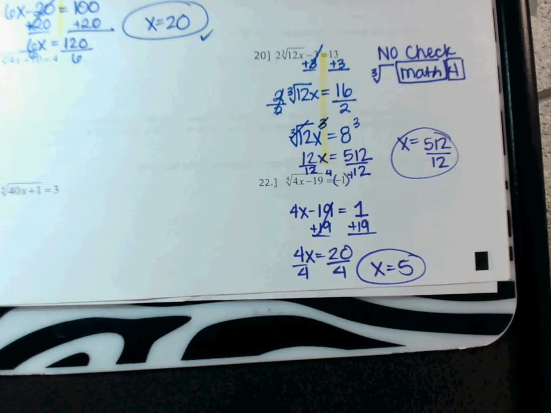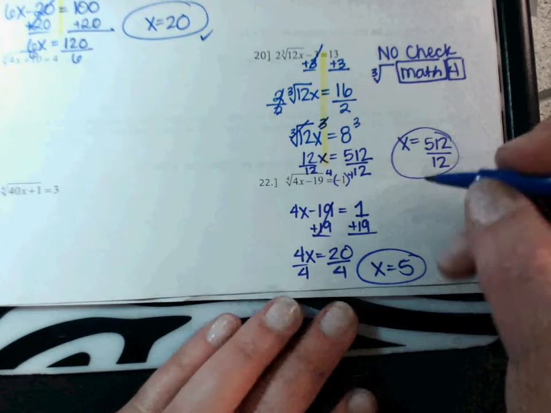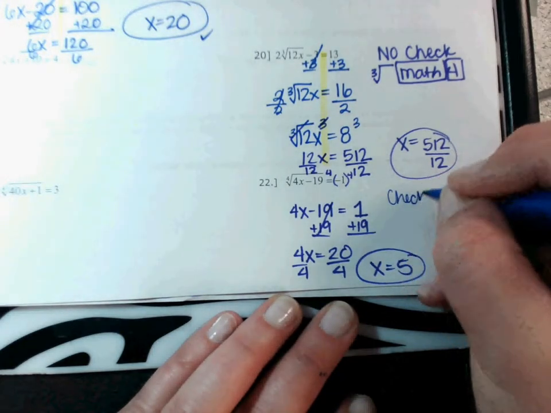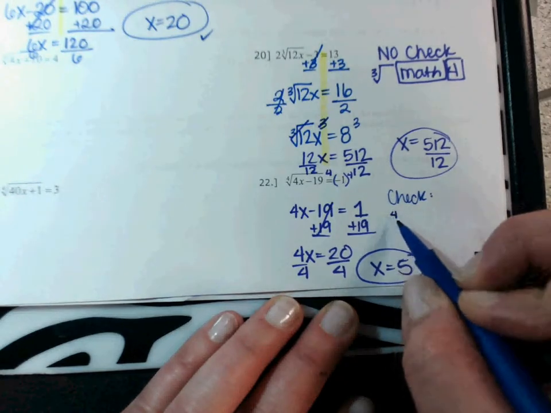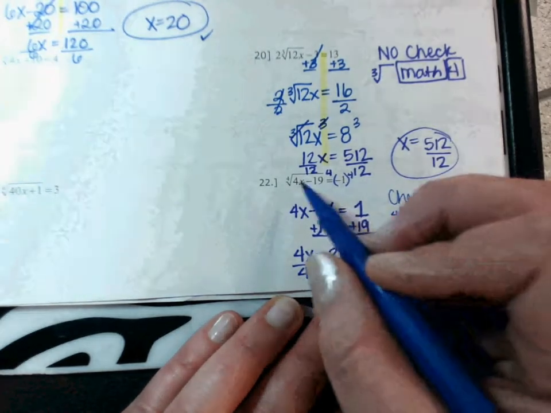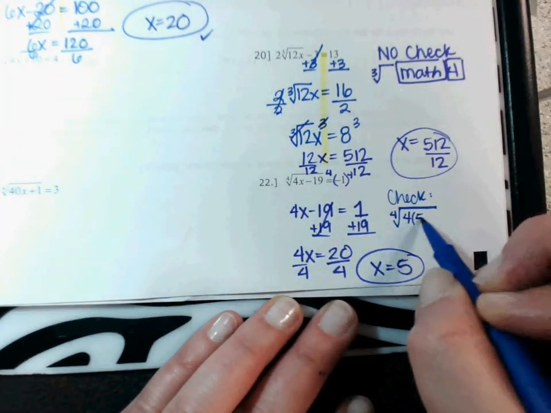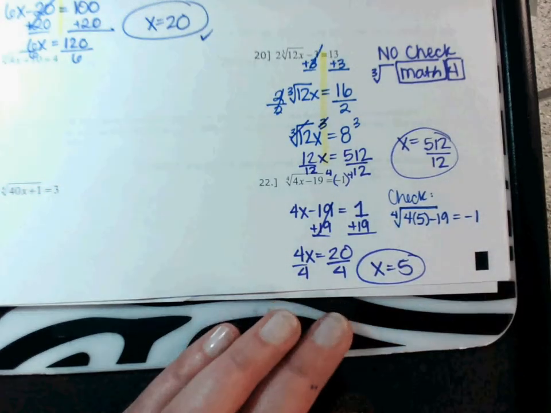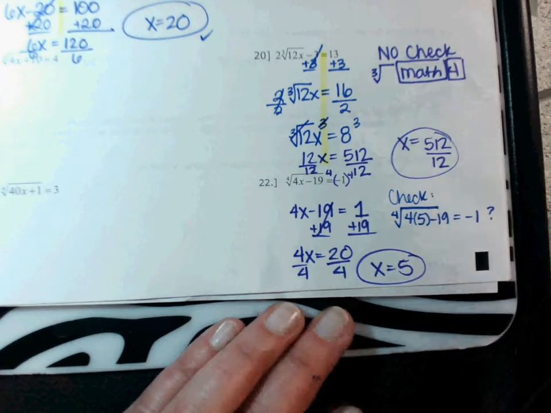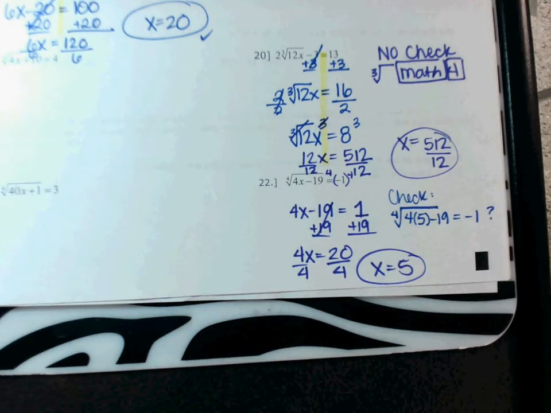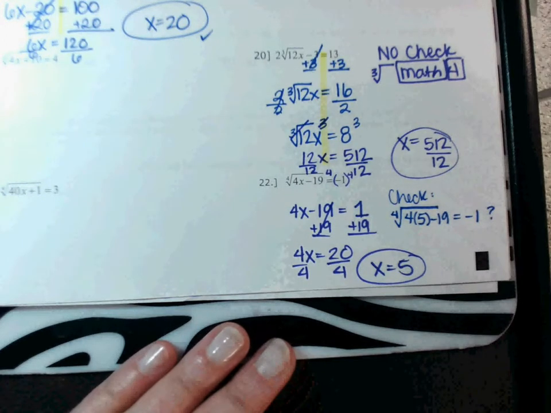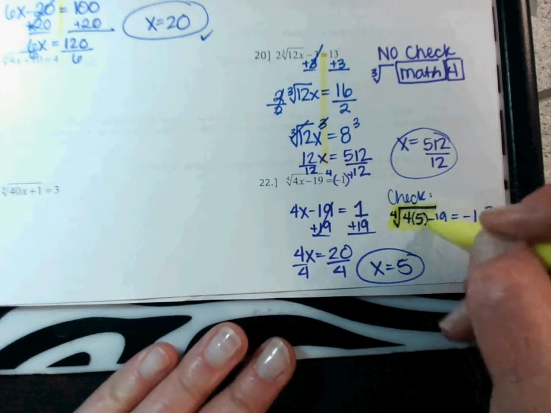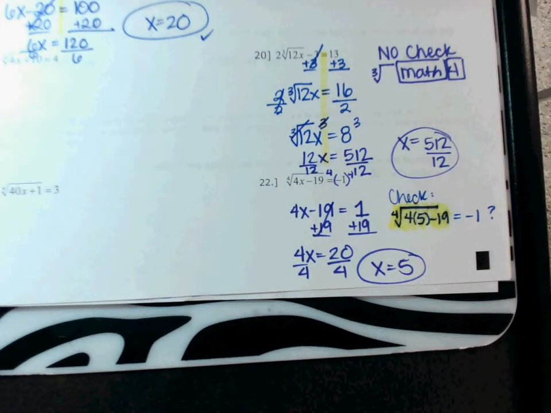Now remember to pull the little 4th root. Actually, let me write it down first. So for my check, I want to do the 4th root of 4, plug in a 5 minus 19, equals -1. And I want to know, is that true? To get the fourth root, remember this one's a little weird. You have to type the 4 in first, then hit Math 5.